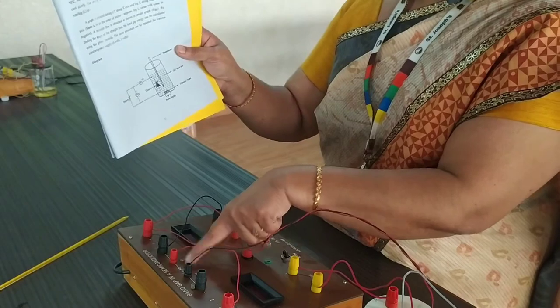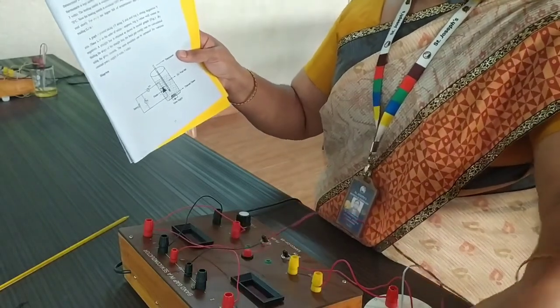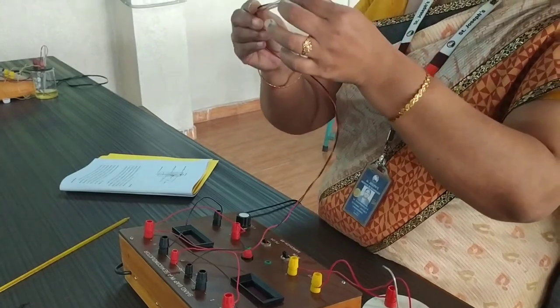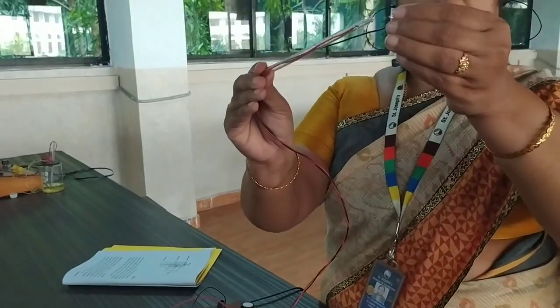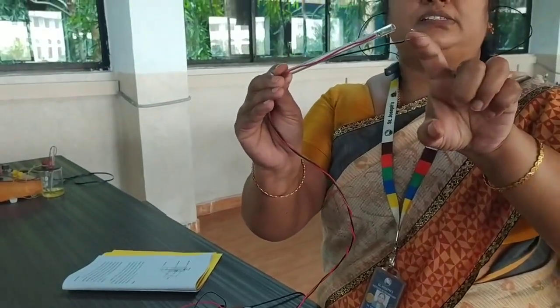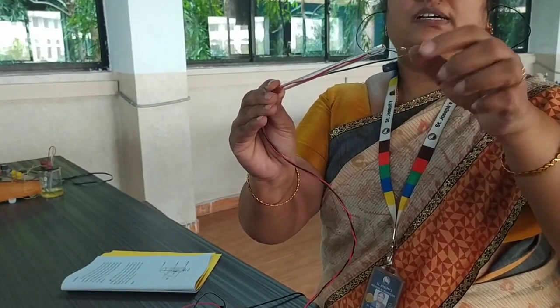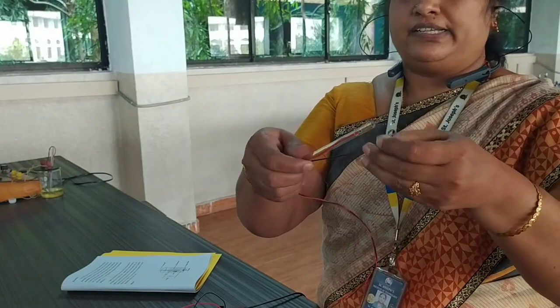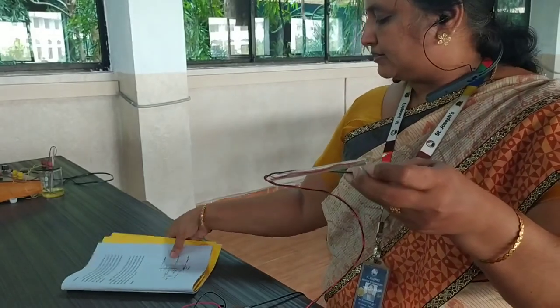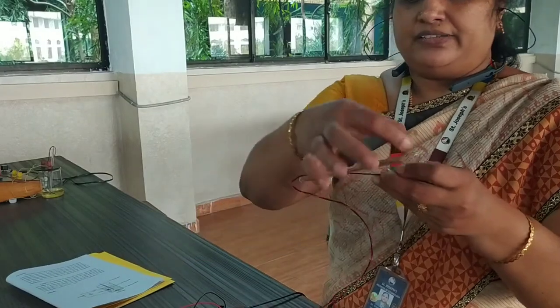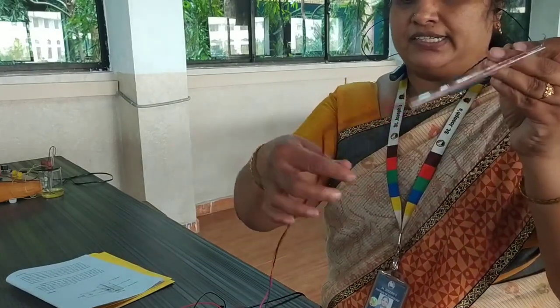This is the diode. Now I will show what the diode is. In this sleeve we have inserted a small diode. You can see this small thing is known as a diode. This diode is connected negative to the negative of the ammeter. The black color is negative and the red color is positive.